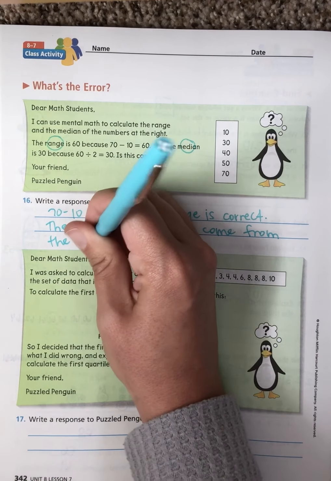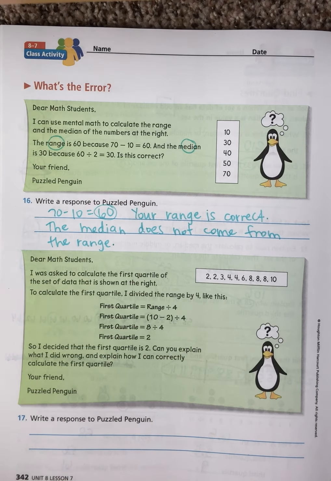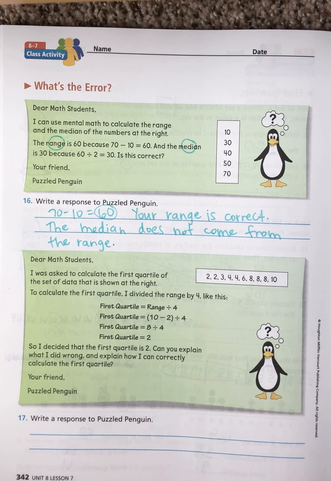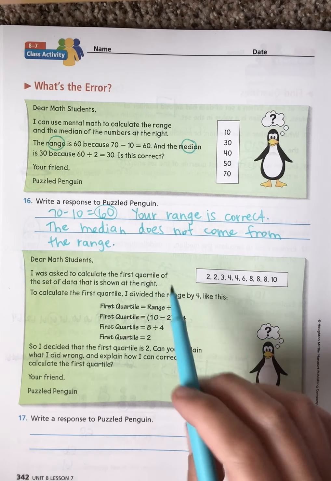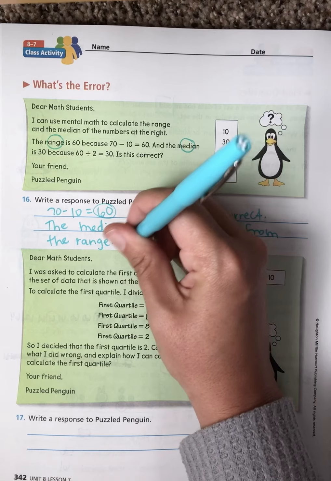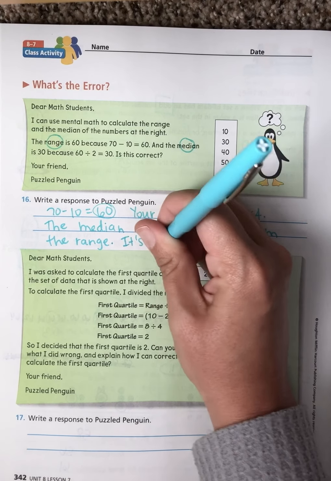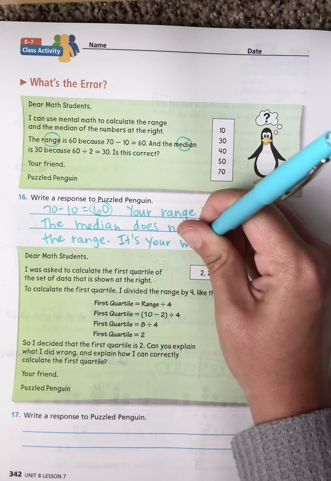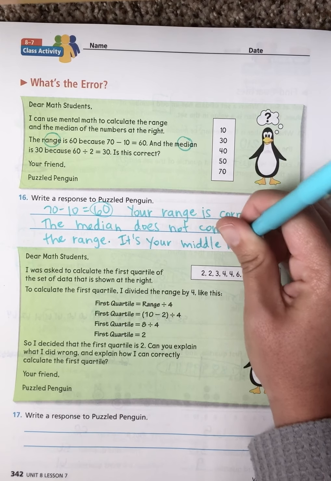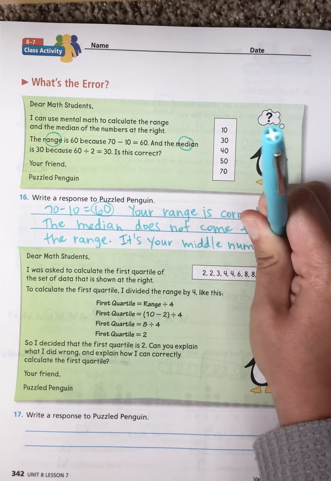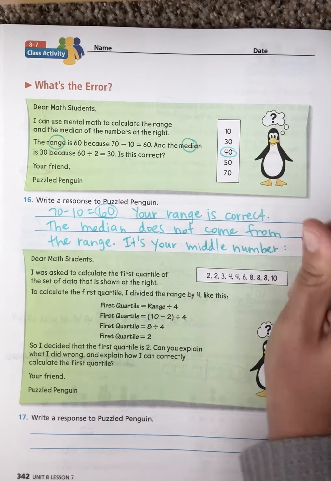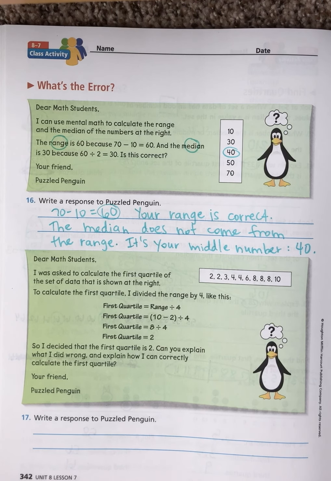So he found out the range was 60, and then he used that to find the median. But you do not use the range at all when you're calculating your median. So the median does not come from the range. The median is just your middle number. And in this case, what is the middle number? 40. So the median should be 40, not 30. Okay, Puzzled Penguin.